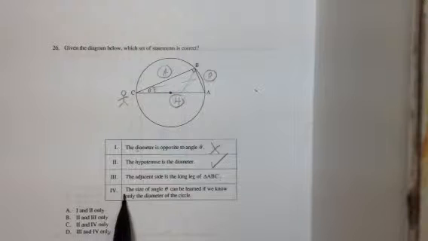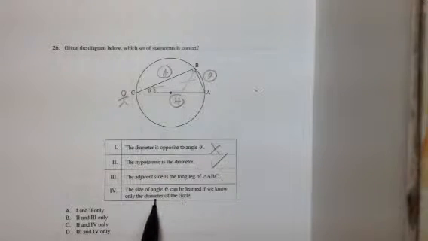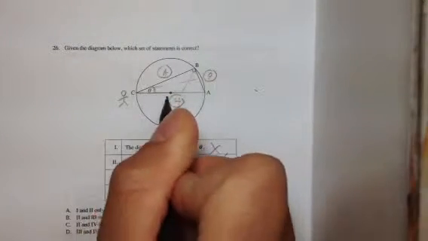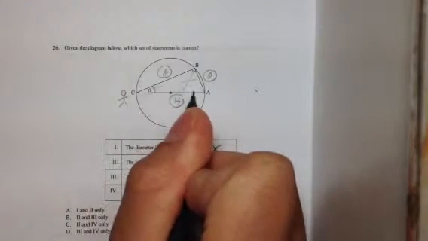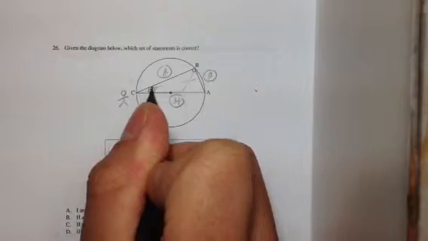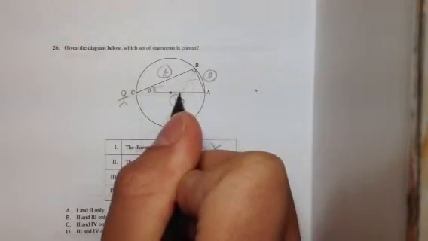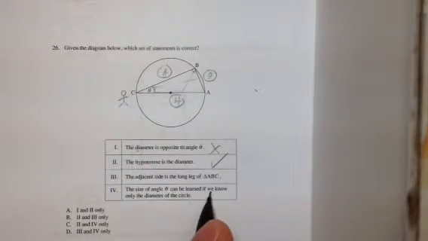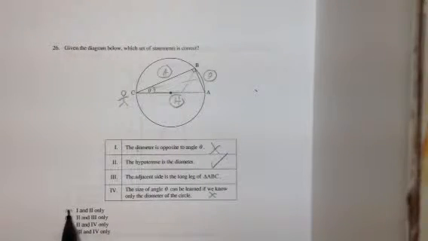For number 4, it says the size of angle O can be learned if we know the diameter of the circle. Well, if I knew the length of this, I wouldn't be able to find this missing angle, because when we find missing angles, we have to know two sides. We don't know two sides, so that doesn't really help us. So right away we know that number 1 and 4 are not right. So anything with 1 or 4 is not correct. So that's not right, that's not right, and that's not right. So right away we figured out the answer to B.